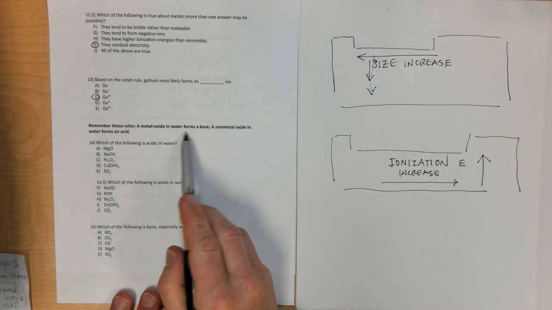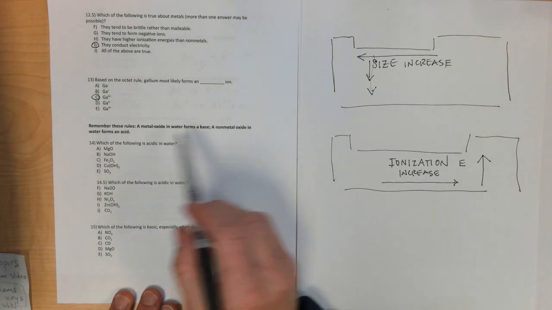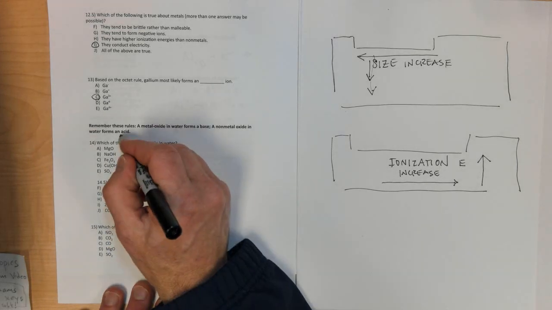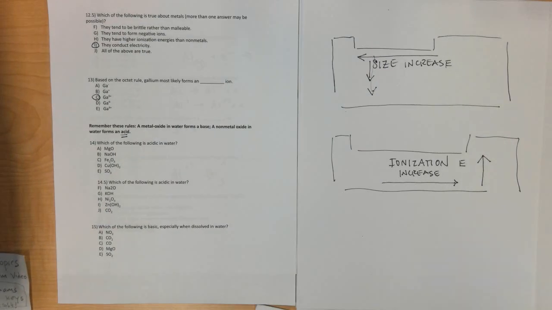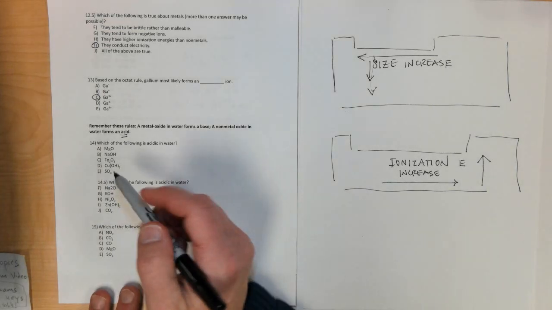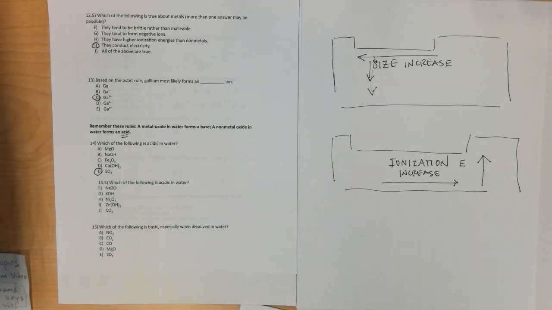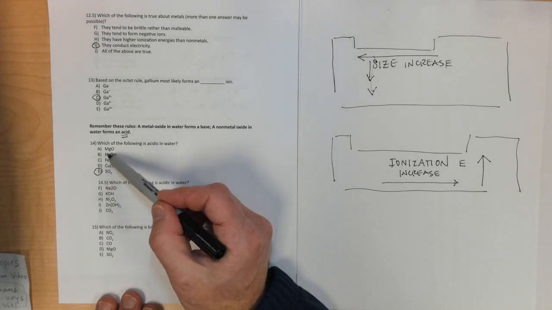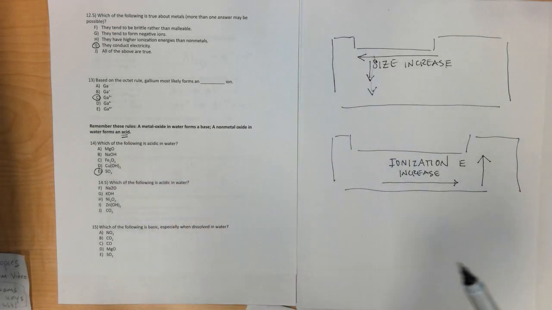Remember these rules. A metal oxide in water forms a base. A non-metal oxide forms an acid. And so which of the following is acidic in water? So if you want an acidic thing, make sure you have a non-metal oxide. So a non-metal oxide would be letter E right here. Notice the rest of them are metal oxides or metal hydroxides, which of course is a base.